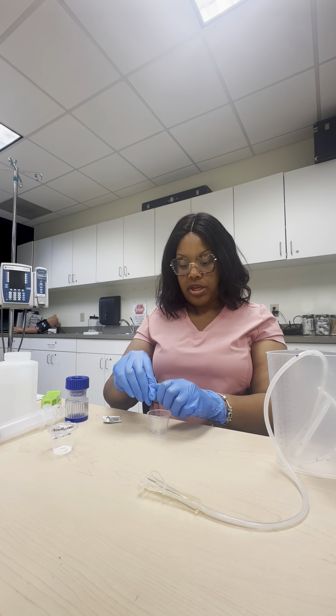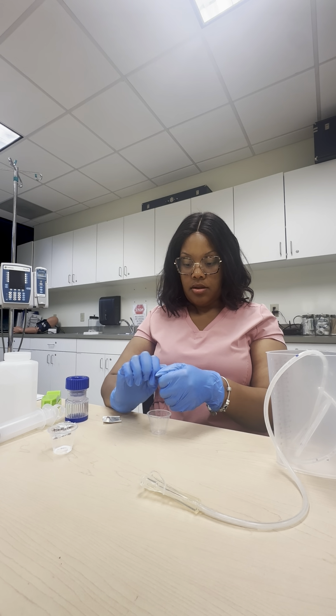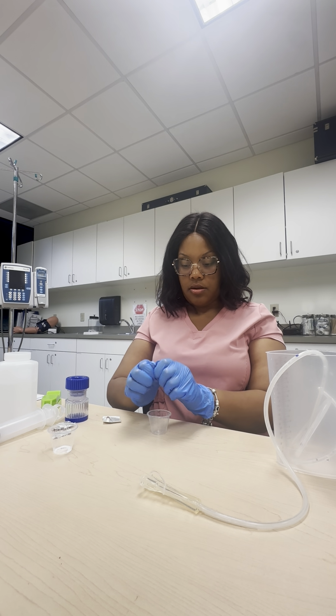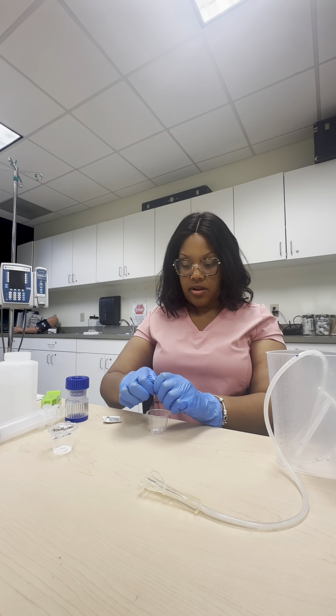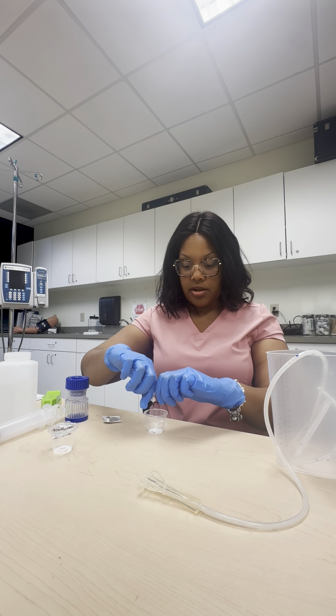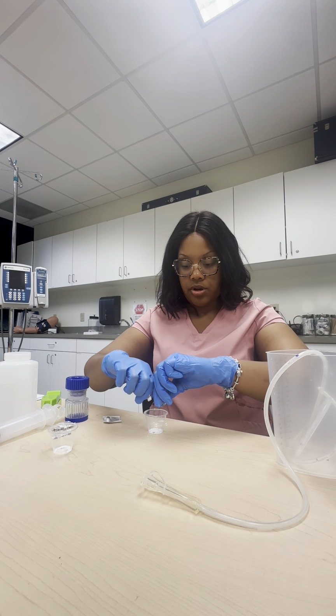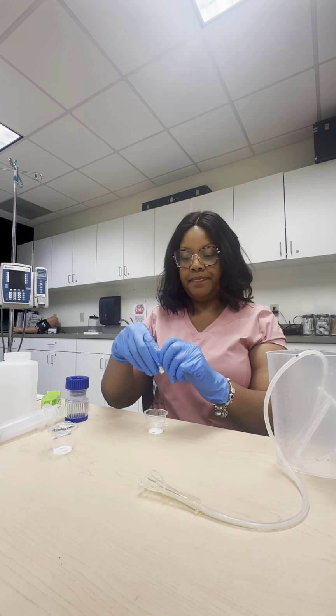So you just twist. All right, there it's coming. All right. Uh-oh, we spilled some, but it is okay because majority of it went in there. So you want to make sure we empty the capsules out. All right.